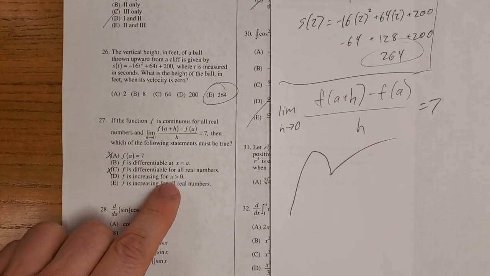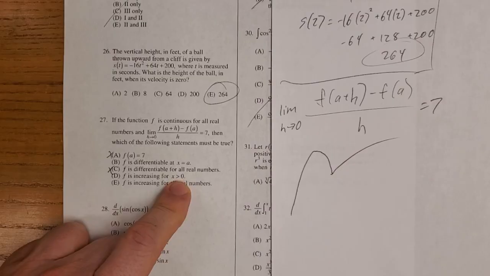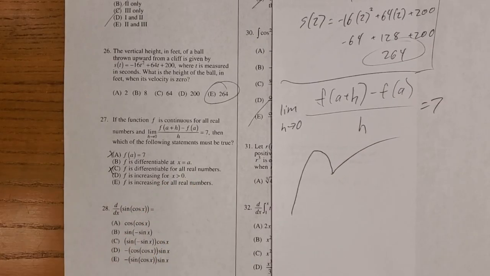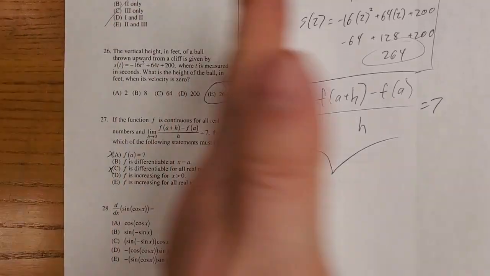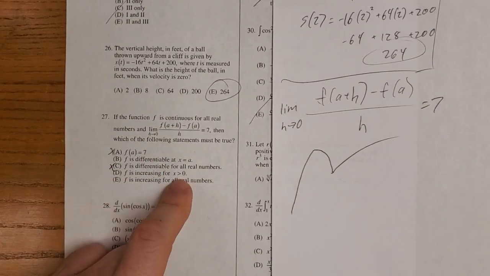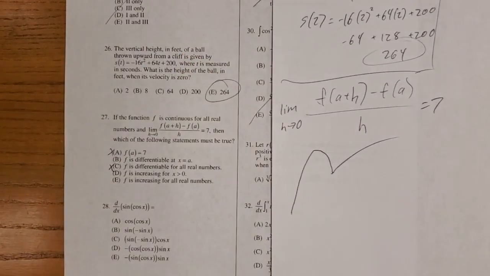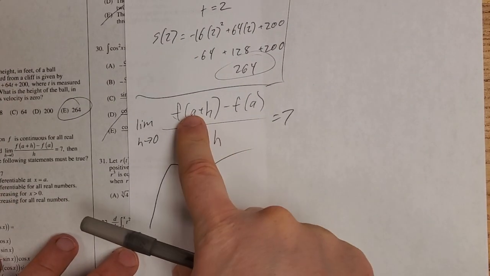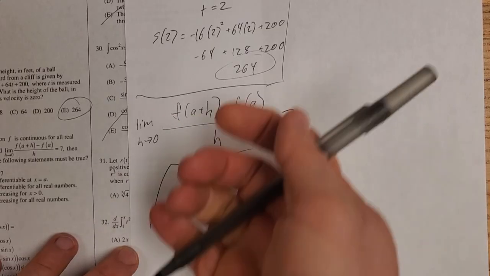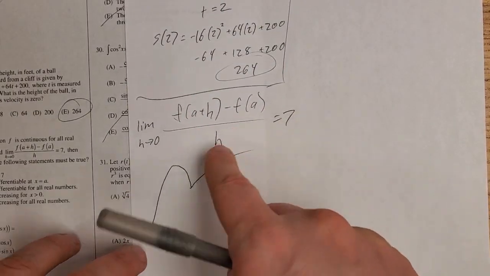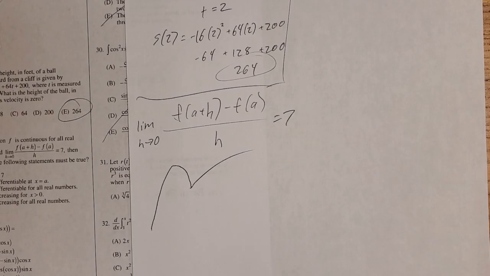Okay, is the function increasing for x greater than 0? Anywhere to the right-hand side of the y-axis, is the function increasing? Well, we know it's increasing where x equals a. It has a slope of 7 there, but that doesn't tell us anything about the slope anywhere else.